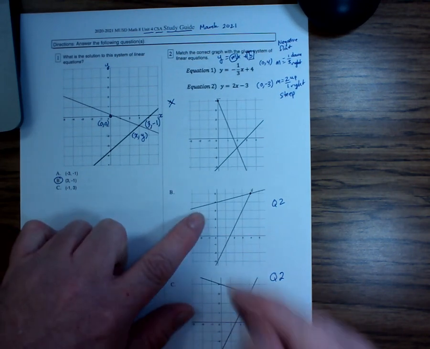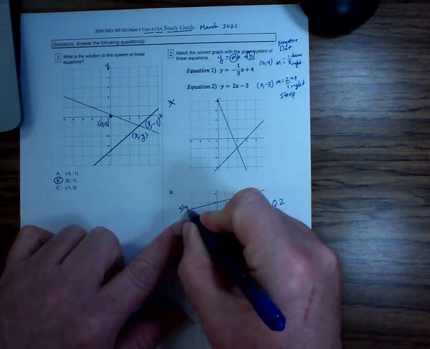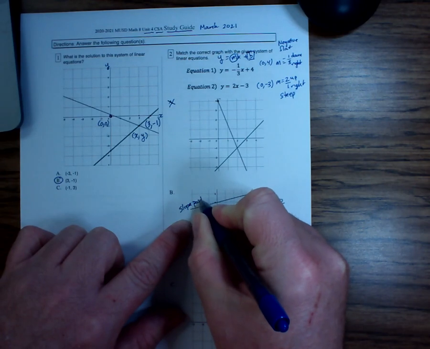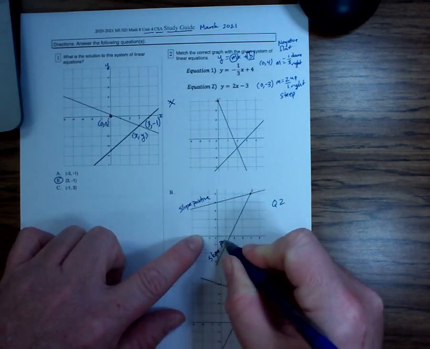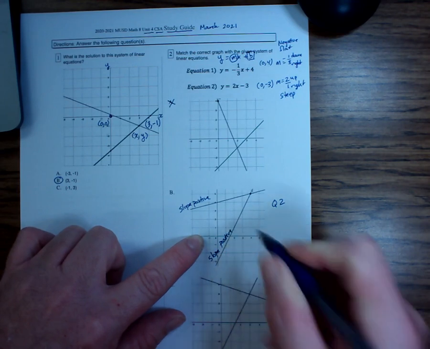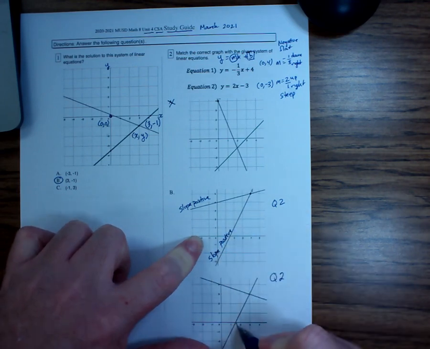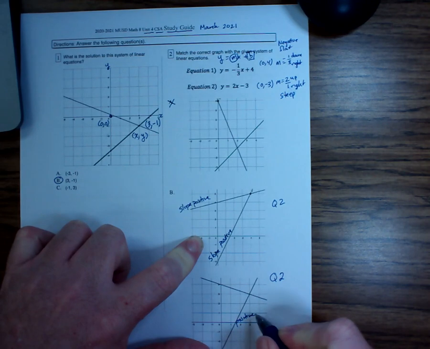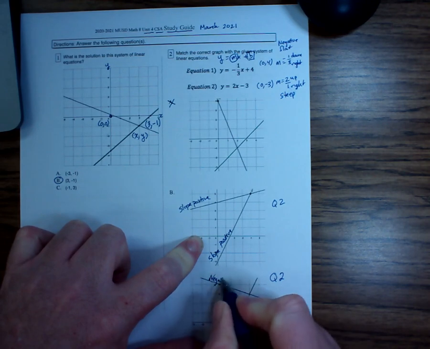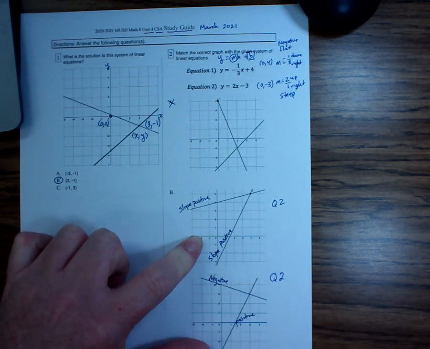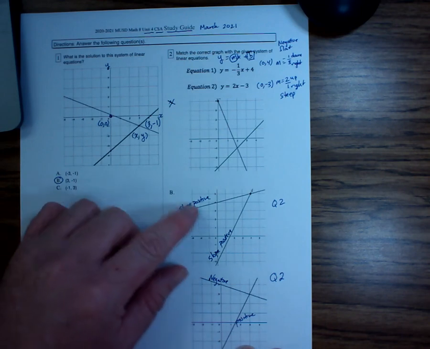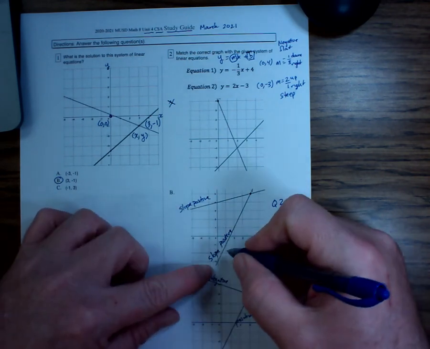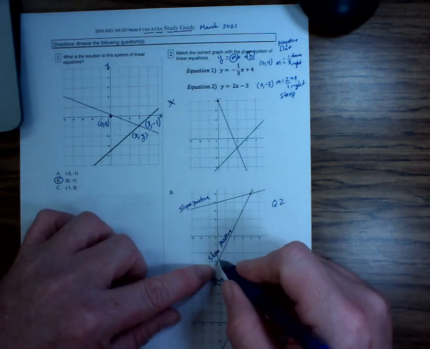Notice the slope of this line is positive, though. And this slope is positive, whereas you have a positive slope here and a negative slope. So there's another way that you can just quickly find your answer. Ultimately, you want to find one that has a slope of 2, rise 2.